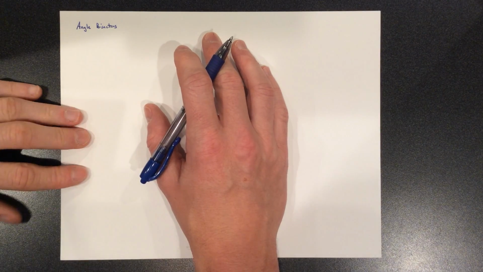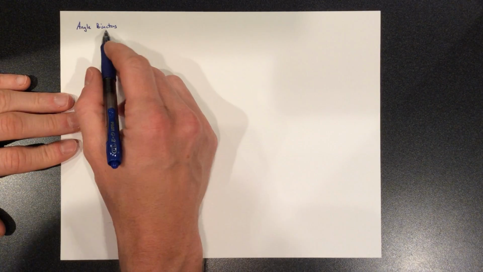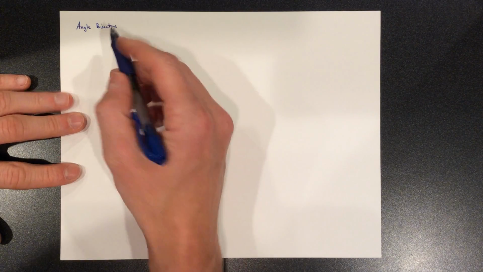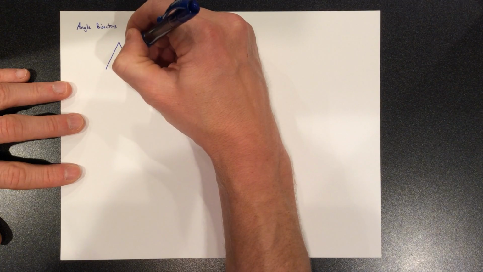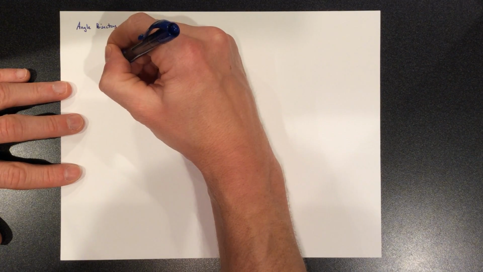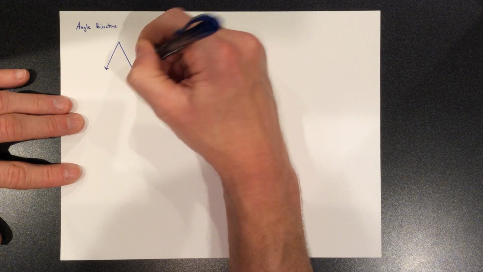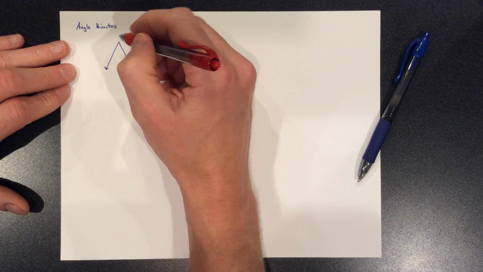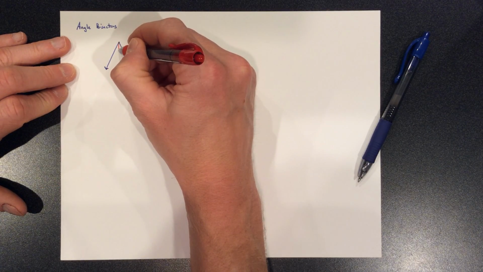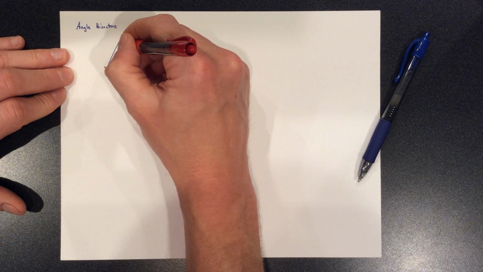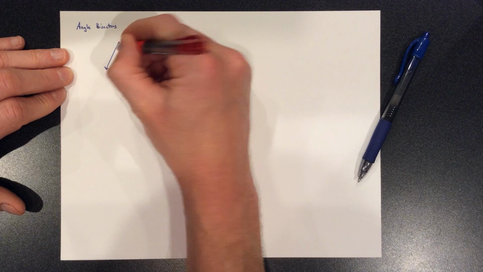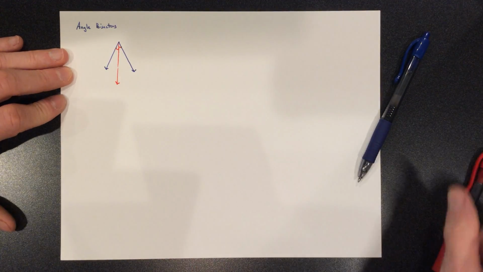All right, let's talk about angle bisectors. We're going to bisect an angle, meaning we're going to take an angle and split it into two equal parts. So I'm just going to draw a random angle formed by these two rays. Then in red, I'm going to do my best here. Let's say that is the angle bisector. What that means is that that angle is congruent to that angle. I've split it into two. Okay, so what do we know?